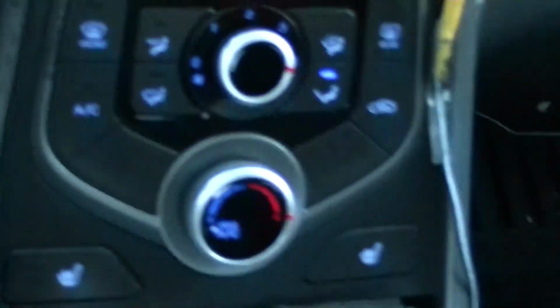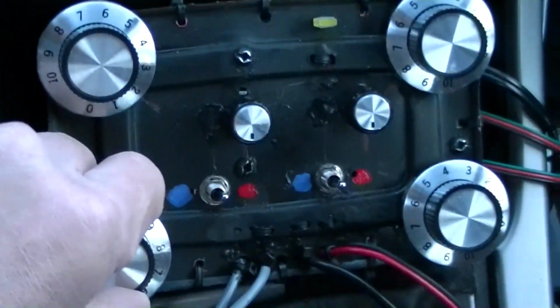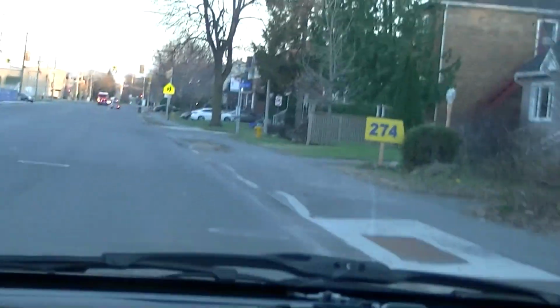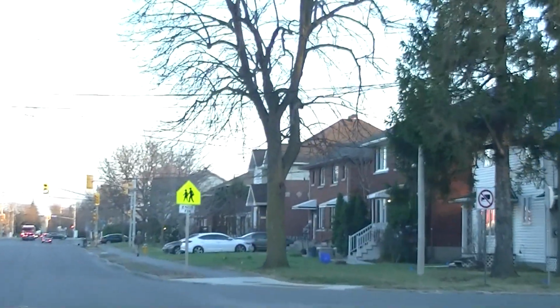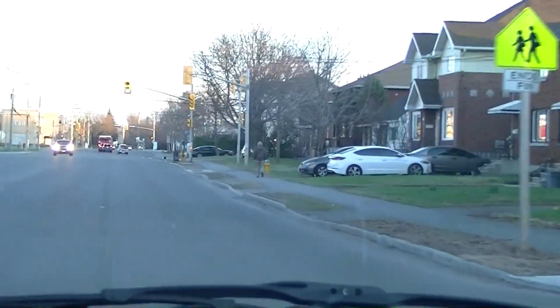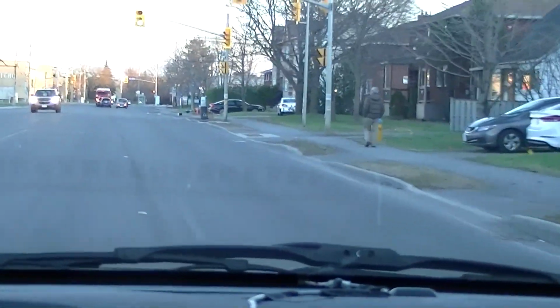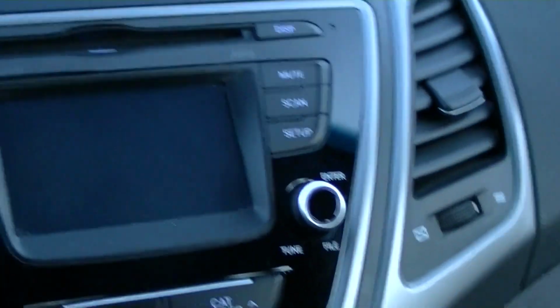Okay, turn more heat. It just turned on by itself. So it's turned on by itself.